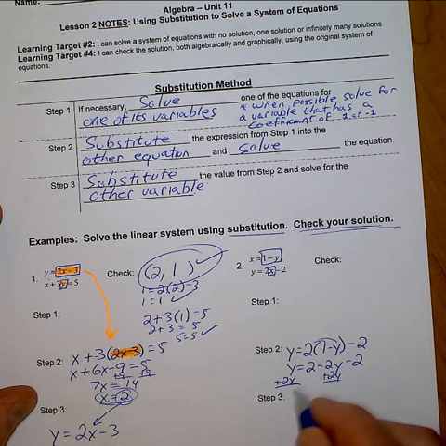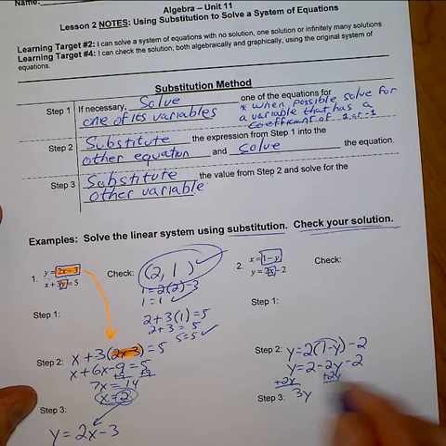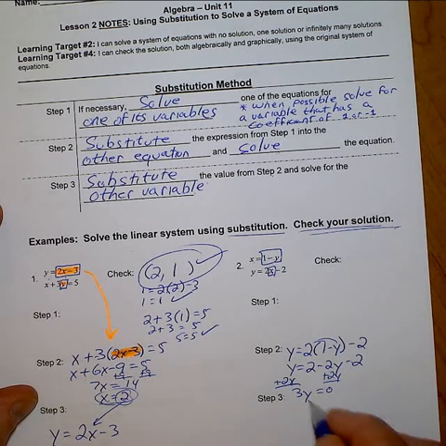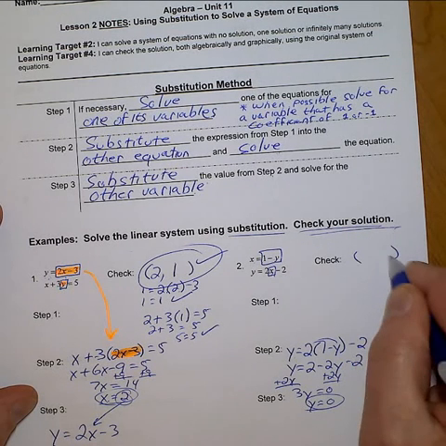So 2y plus y is going to be 3y. And then 2 minus 2, I'm going to be left with 0 over here. So I divide by 3 and I get y equals 0. So now I have my y. I'm going to write it up here, 0.